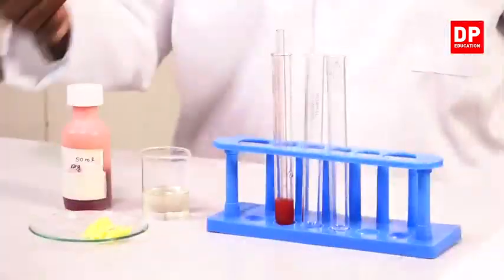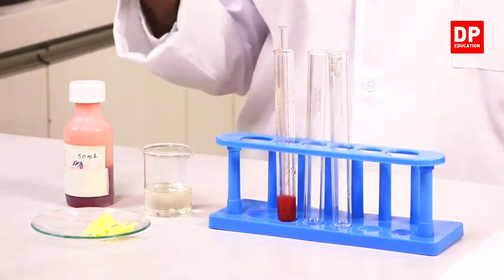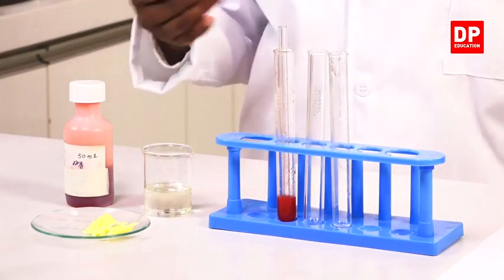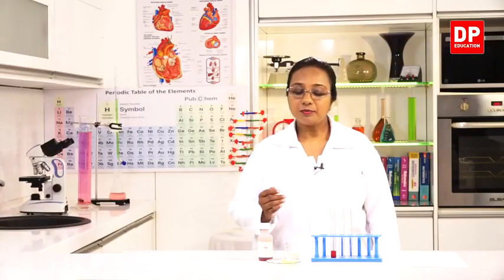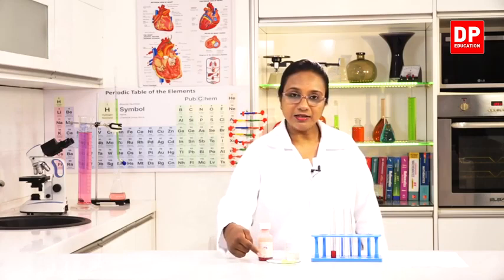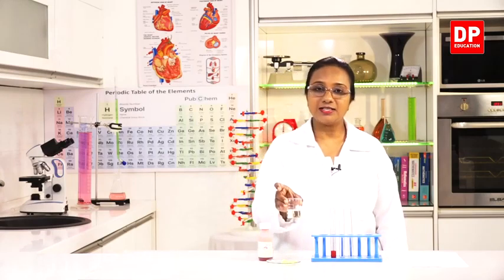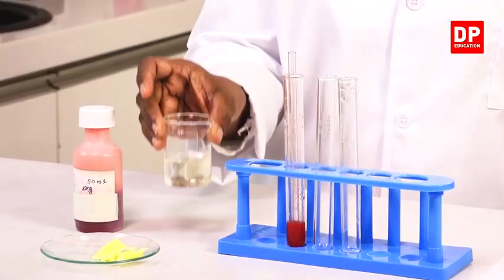Okay, students, now we are going to test for the presence of lipid in biomolecules. As constituents of biomolecules, we take food samples for our test. And as you know, lipids have two forms, the fats and oils. So I am going to use two samples here. One is butter, an example of fat, and coconut oil, which is an example of oils.